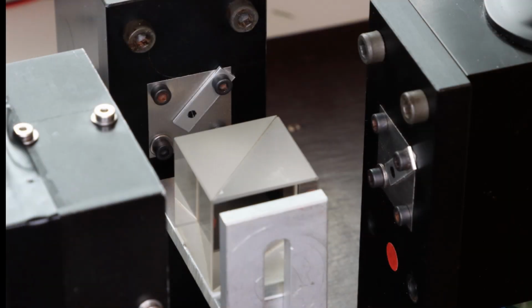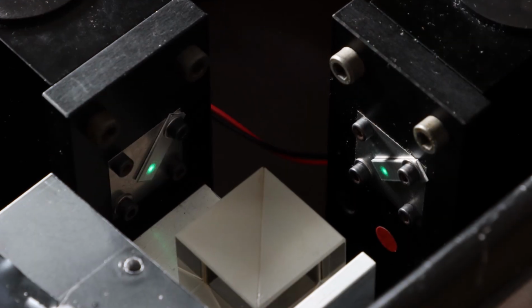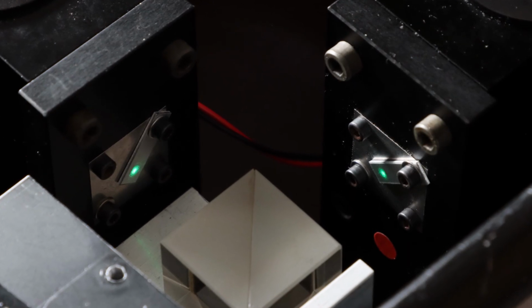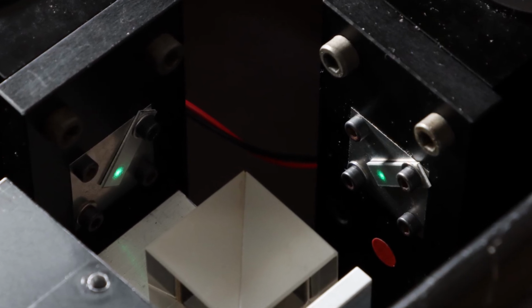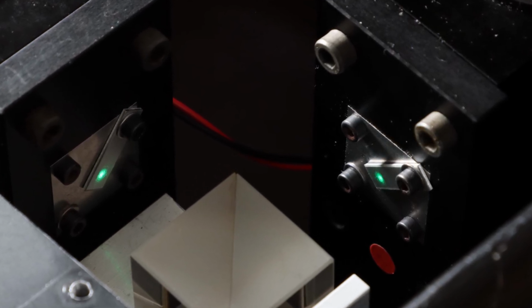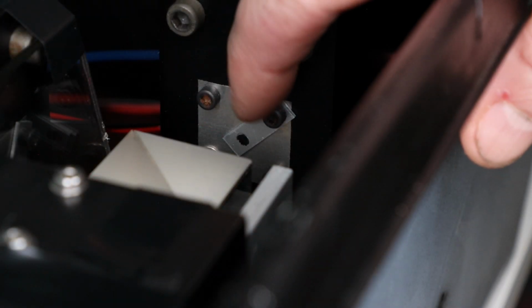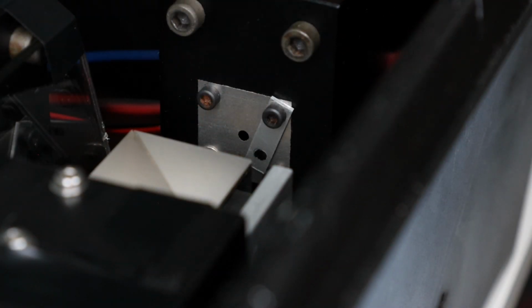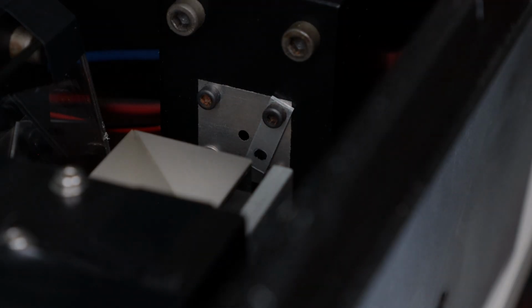For convenience, I added these little shutters, which can be used during alignment of the setup. Alignment requires a relatively high intensity because you need to see where the light beams are going. So this is done with the shutters closed, and we can open them up once the light source and the light in the room have been sufficiently attenuated.